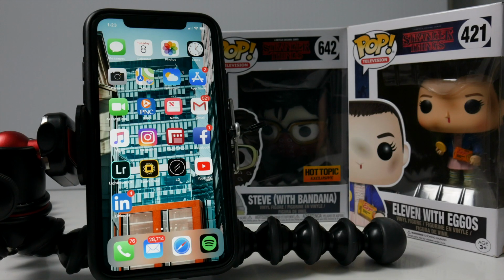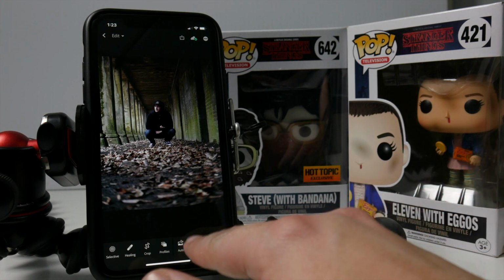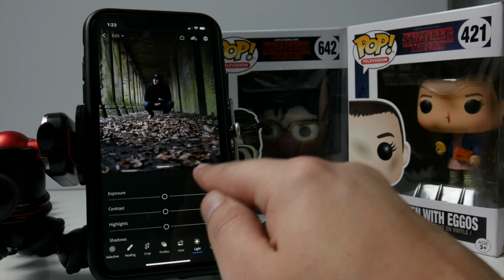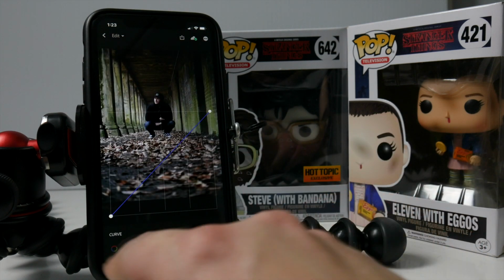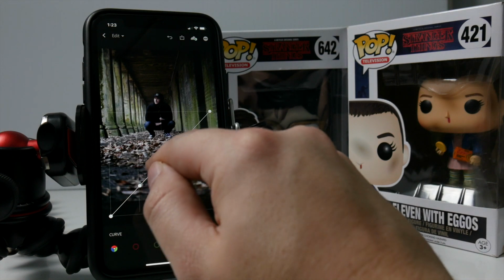Alright, so what we got to do now is open up Lightroom, and I'm choosing this picture right here. Basically what we're going to do is go into the light category and click on this curve button right there. And we're going to start with the black and white curves, all 3 colors at the same time.